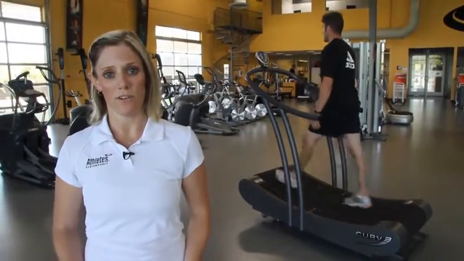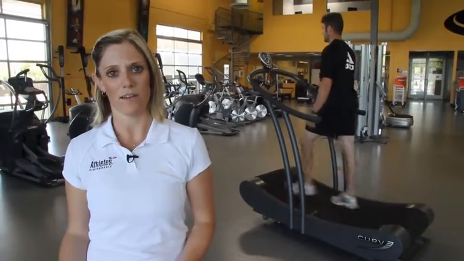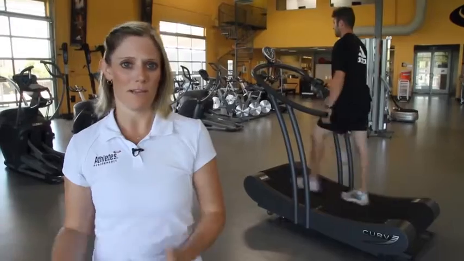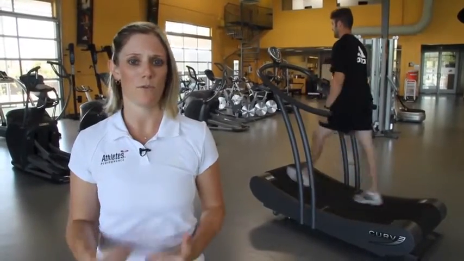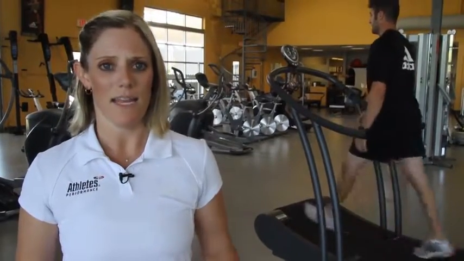It's very useful to use the curve not just for running or return to running or cardiovascular conditioning, but it's also been a really good tool for patients coming post-op with normalizing their gait asymmetries and helping them return to a more normal gait function for basic activities of daily living, or ADLs.